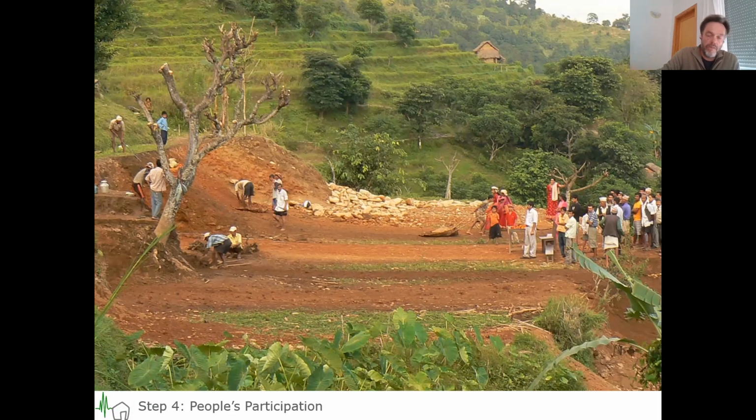Now, this is a very interesting step in the whole process, which is called people's participation. At this stage, again, we're talking about the period before the earthquake, what we did here is that we made the whole village responsible. In this case, I think it was 5 classrooms that we had to build. So we had a piece of land. There were 60 families in this village.